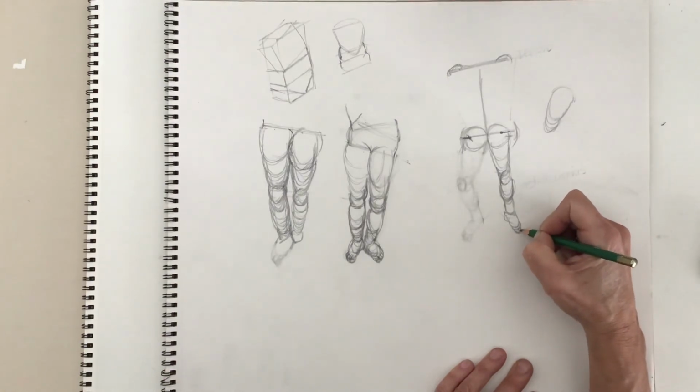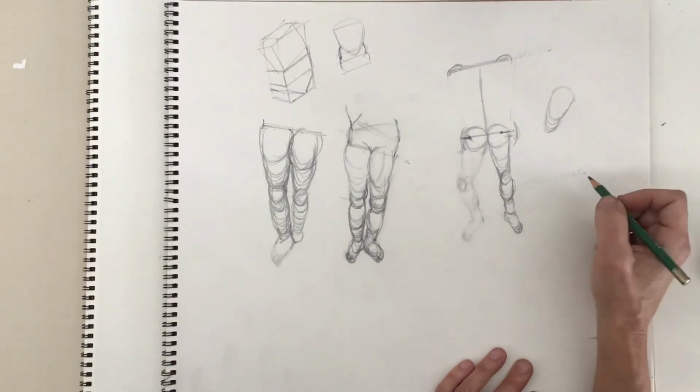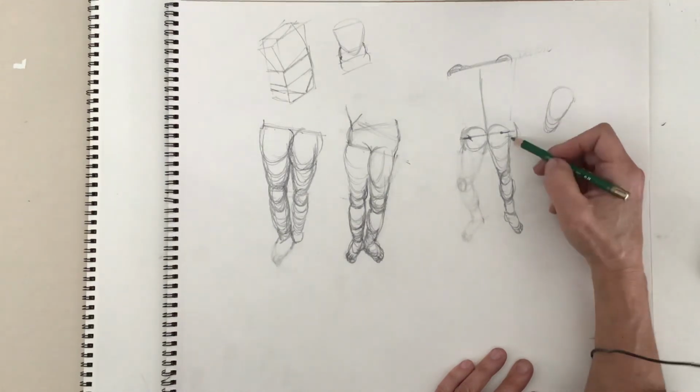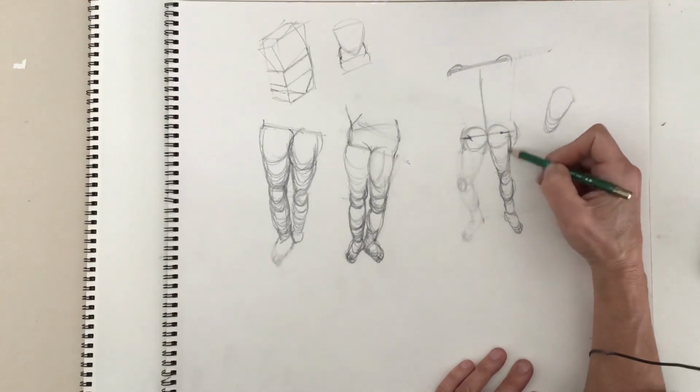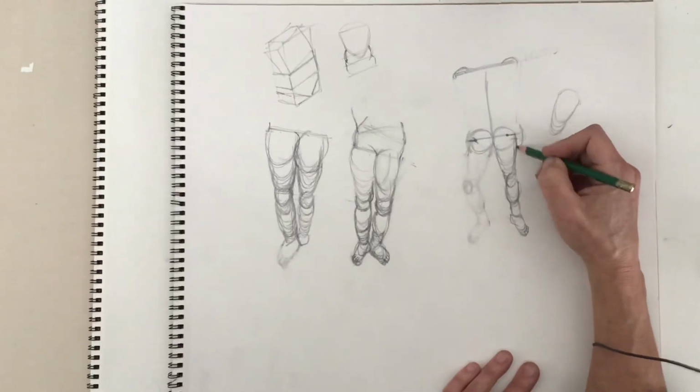And it's really easy to make things larger or smaller. And there we go.